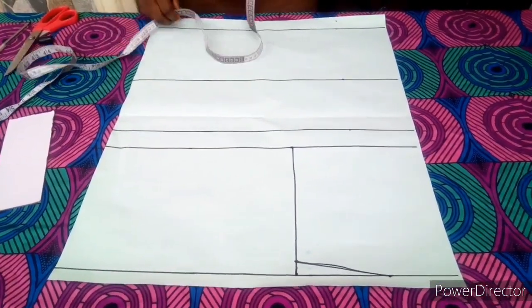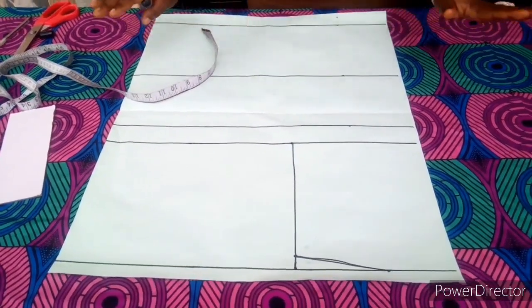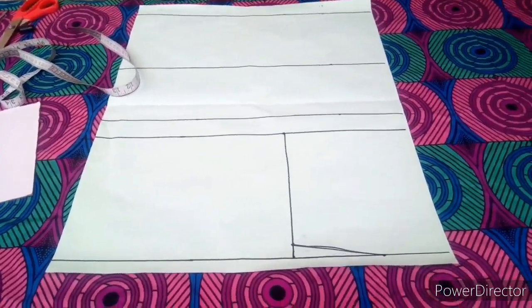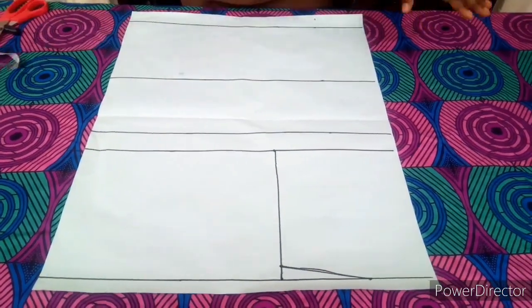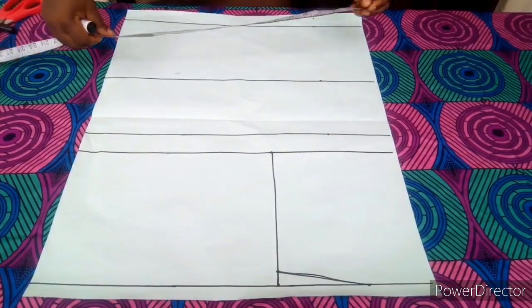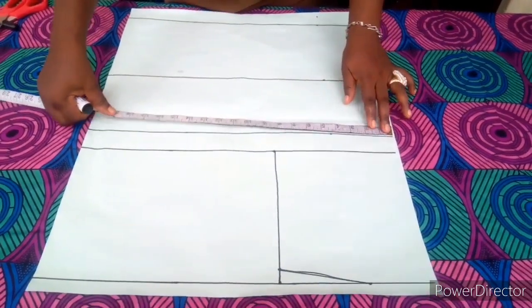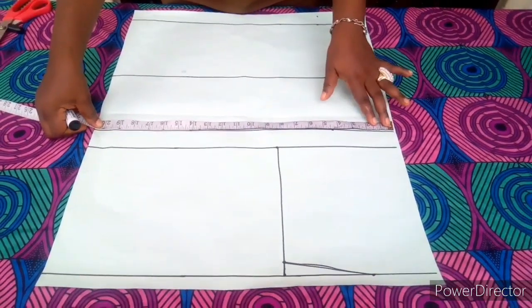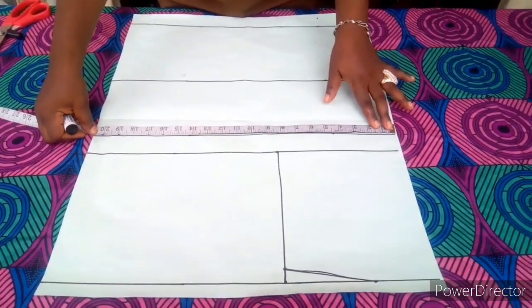Then next is to take our body's circumference. First, we'll take the bust circumference. My bust circumference is 39.